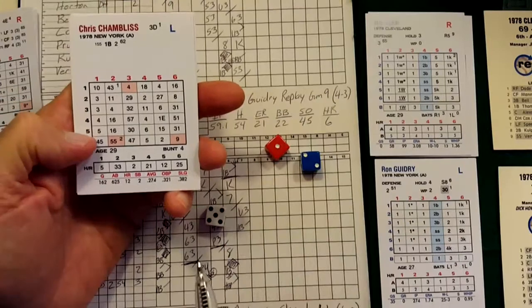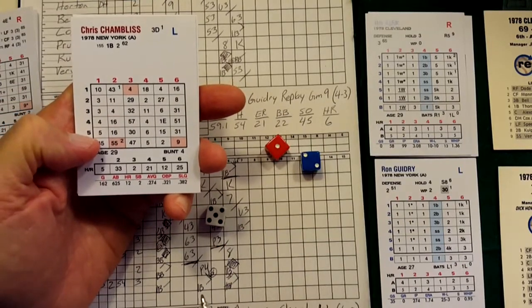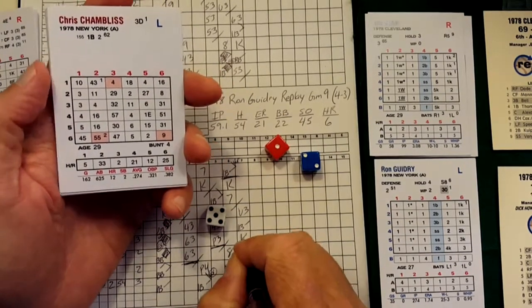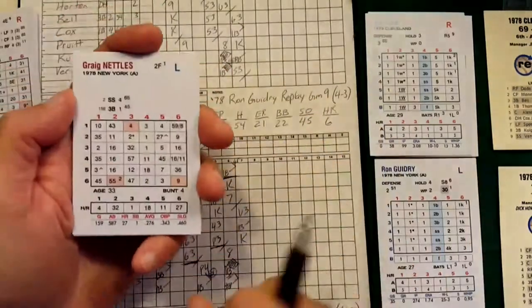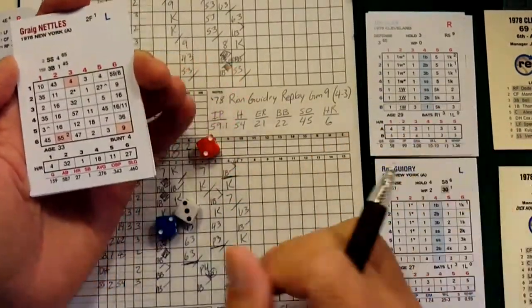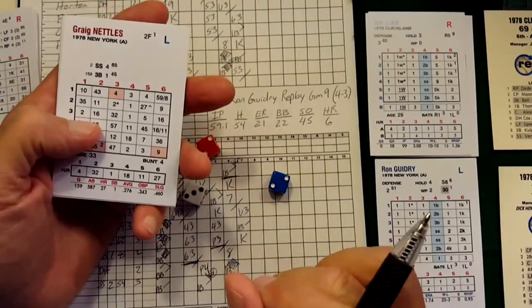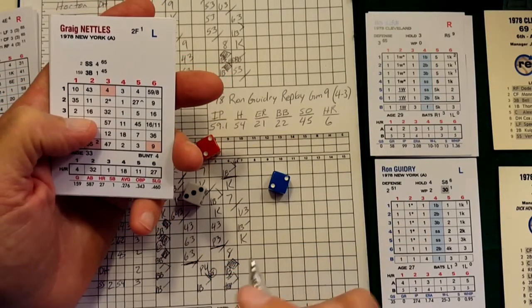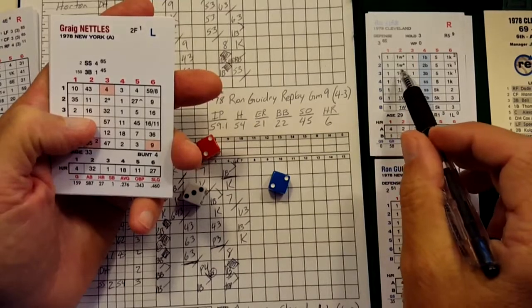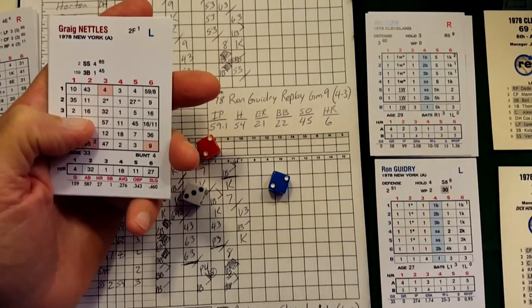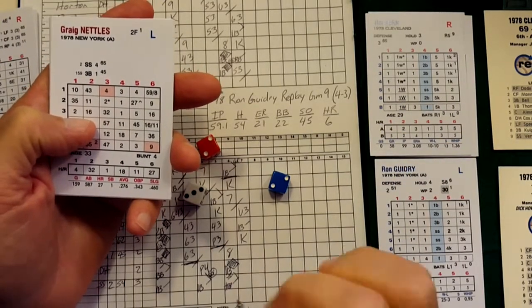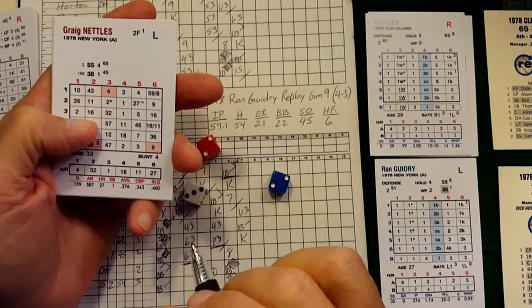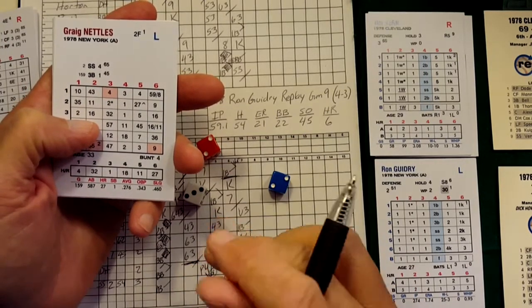1-5 is a 5, and then a 1-2 will be a strikeout of Lou Piniella. 2-3, 16, and then a 2-2 is a 1, so a 17 in column 2 is a fly out to center with men on base.